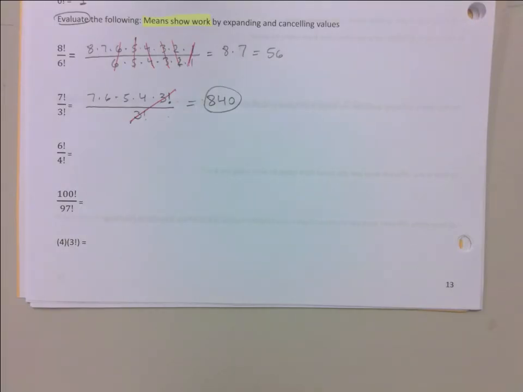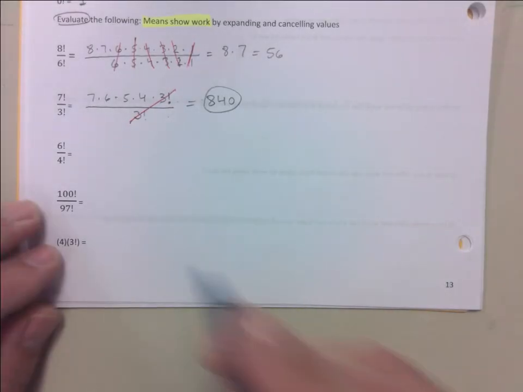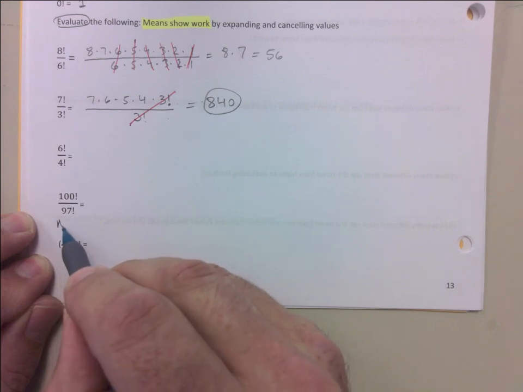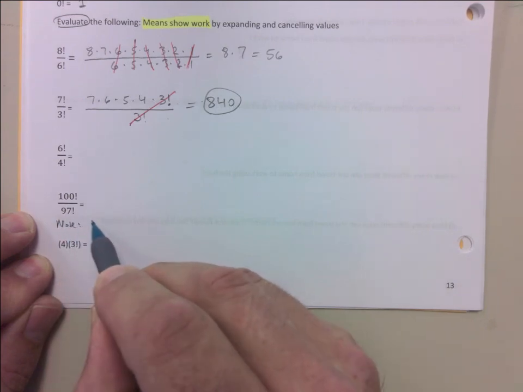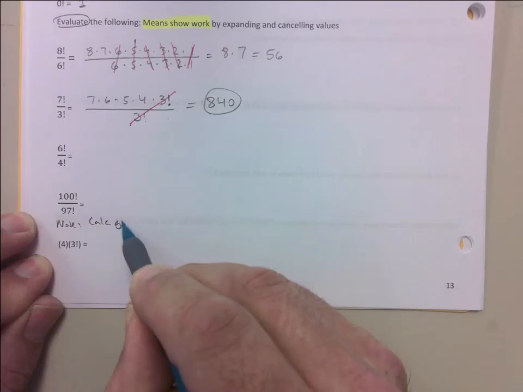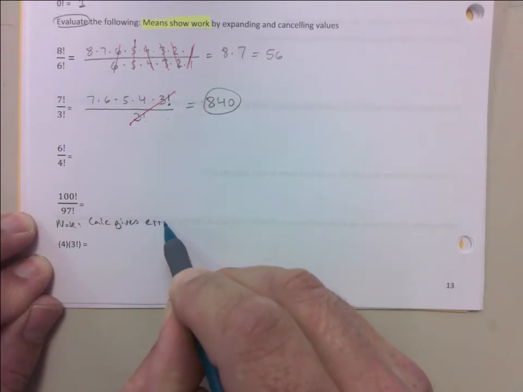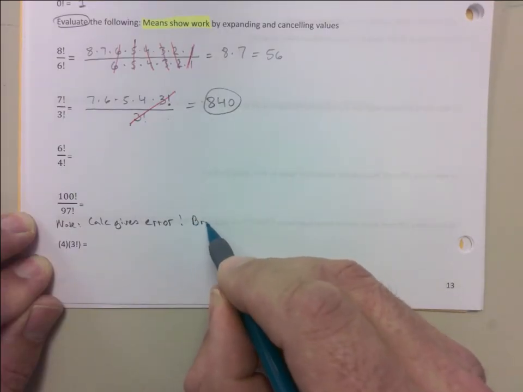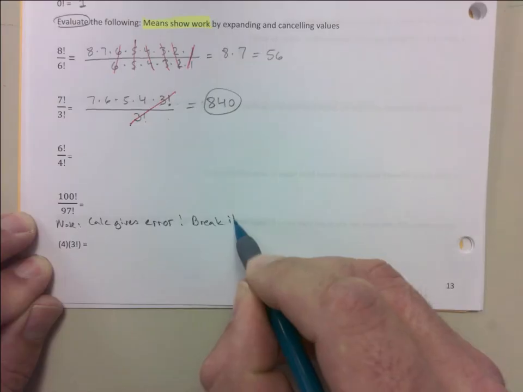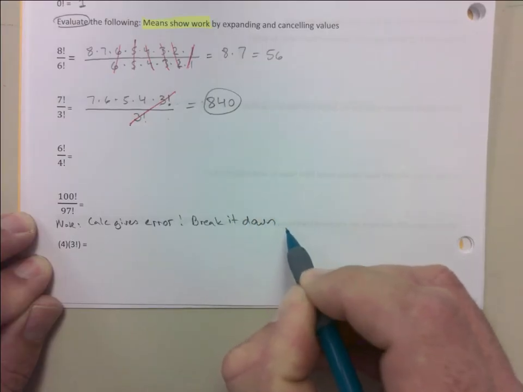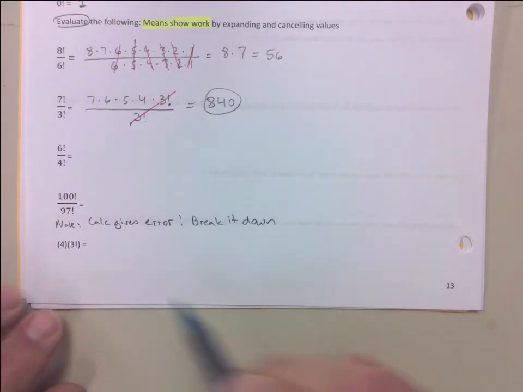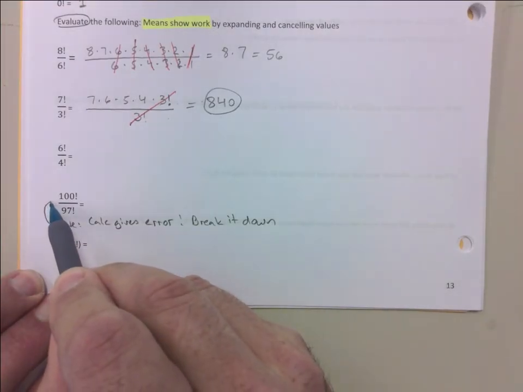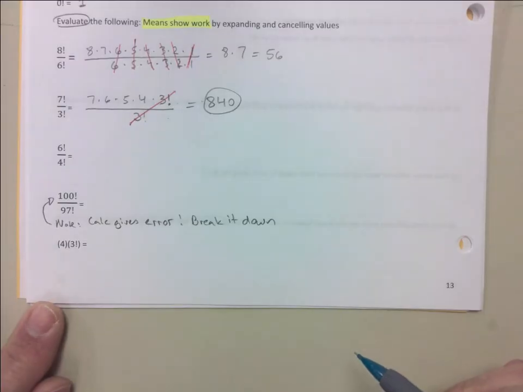There was a time that I didn't emphasize this enough. Now I'm emphasizing it, making sure you know. So they're going to expect you to break this down. So I will make a note. Note, calculator gives error, right? Breakdown, right? So I'm going to make an arrow to that expression so you know that's the one I'm talking about.